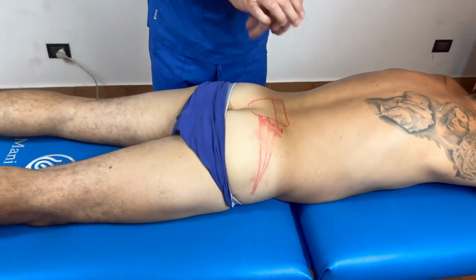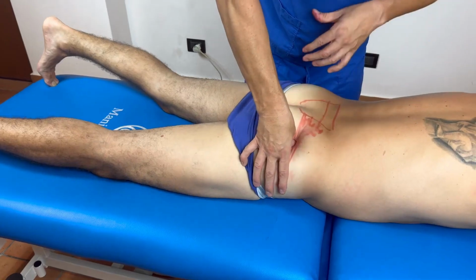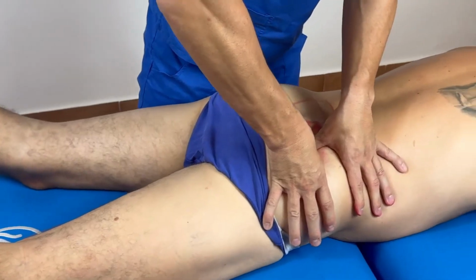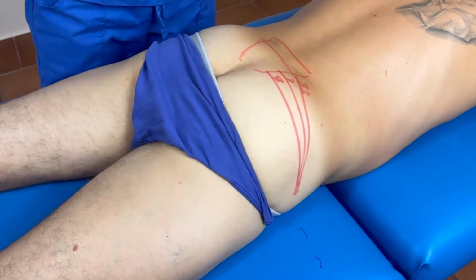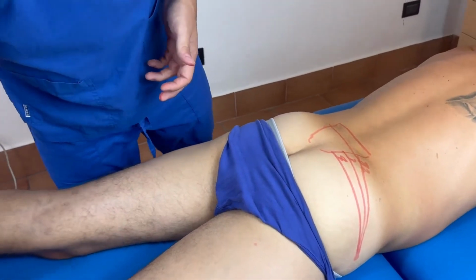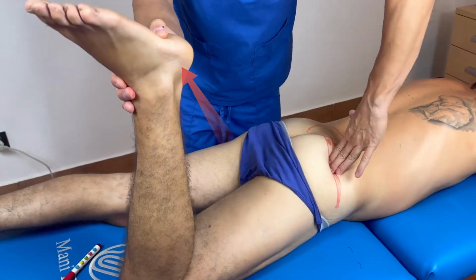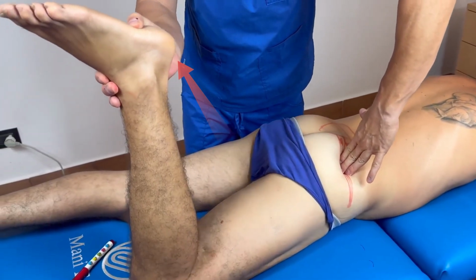So, in summary, this treatment consists of the location of the trigger point and applying direct pressure to inhibit it. The patient must be in a comfortable position to ensure the affected muscle is relaxed. We identify and locate the trigger point with flat palpation using our thumb.